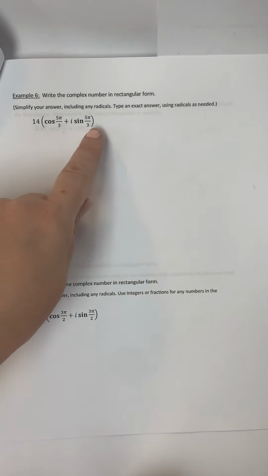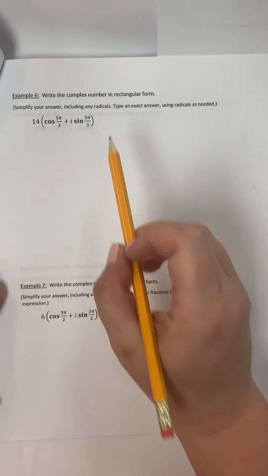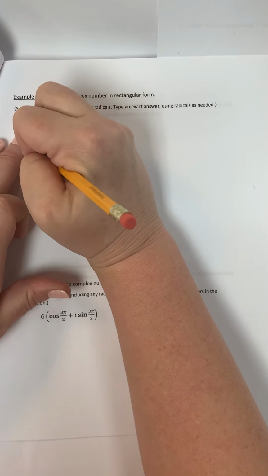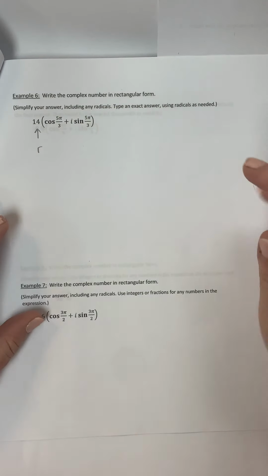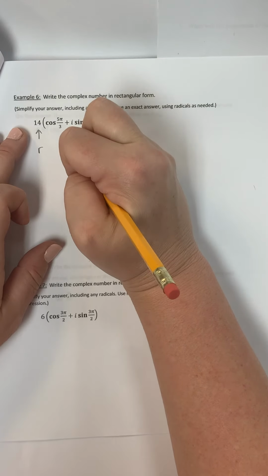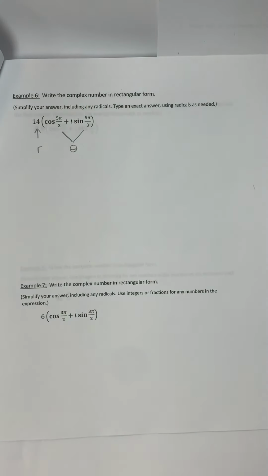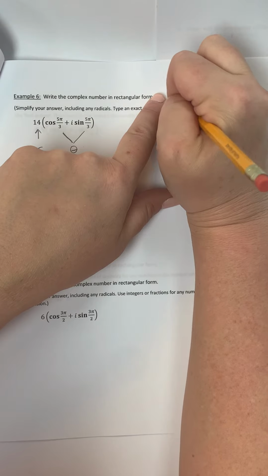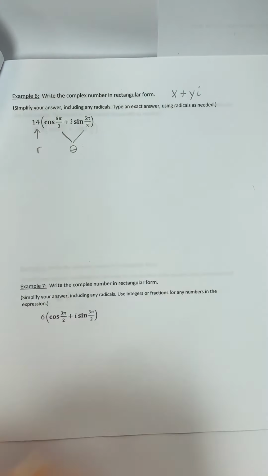Now we have the polar form. We want to write it in rectangular form. Well, I have r right there. I have theta right there in two different places. So remember, rectangular form, what we're looking for is x plus yi.